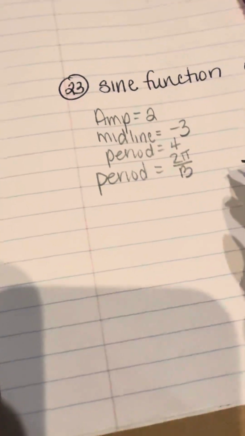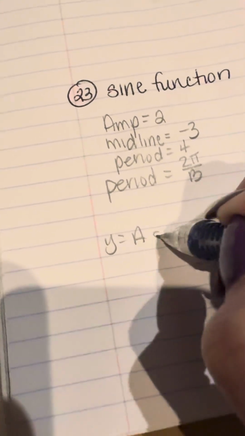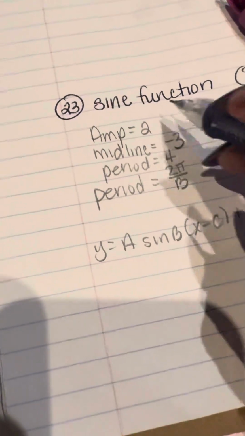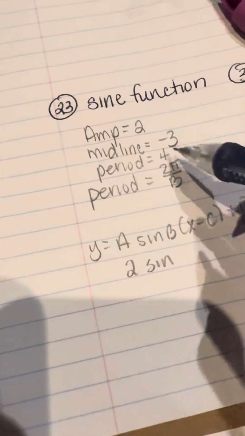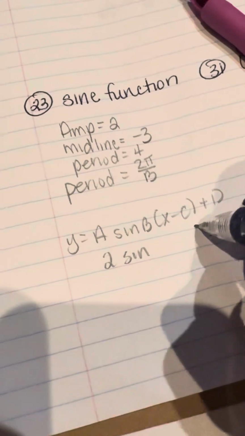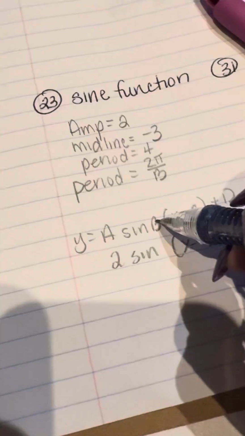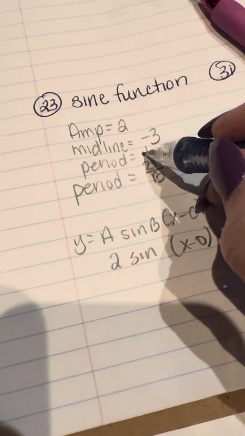And then they want me to take that and convert it into an equation. First of all, the amplitude is A. The midline is D. We did not shift to the left or right at all, so C is 0. And then the last thing I need to know is what B is. Well, B is not 4.